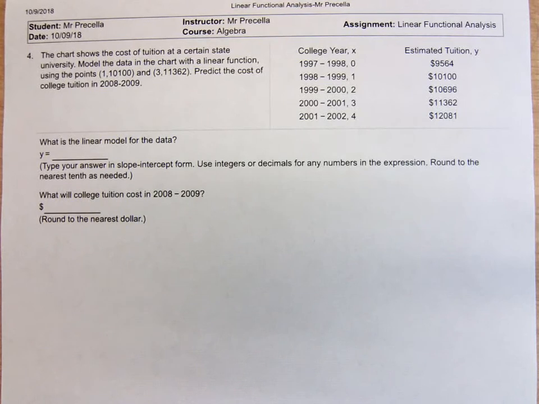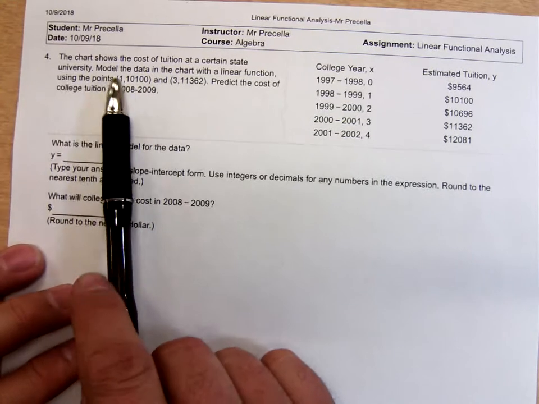This is Mr. Precella, and today we're going to be doing some linear functional analysis. Let's read this problem.